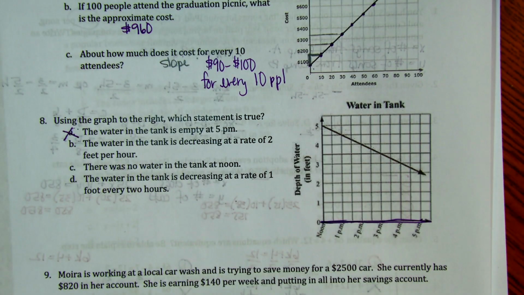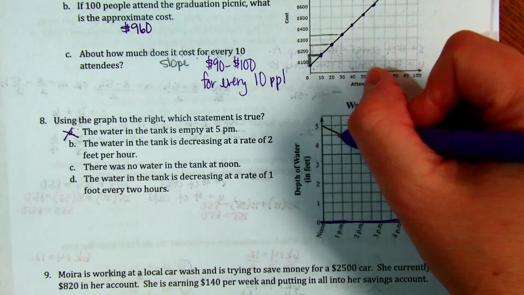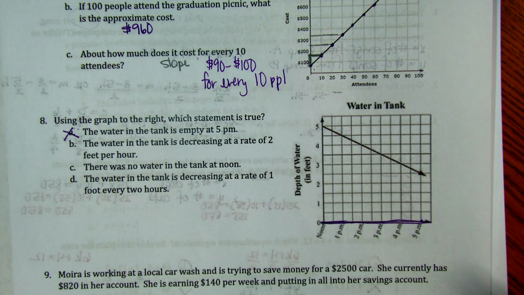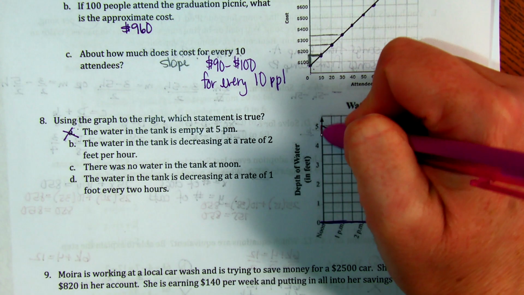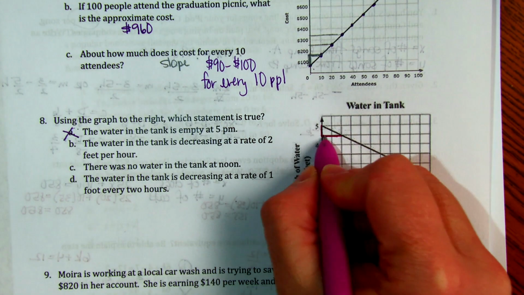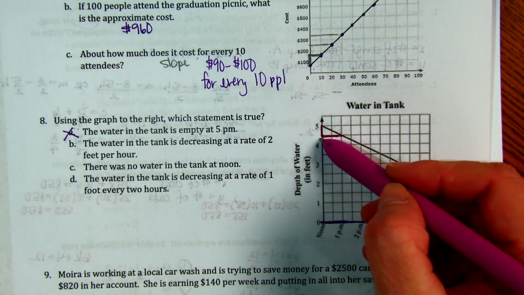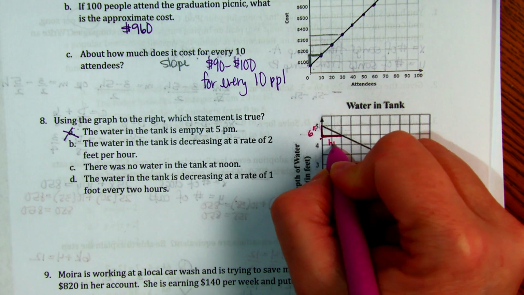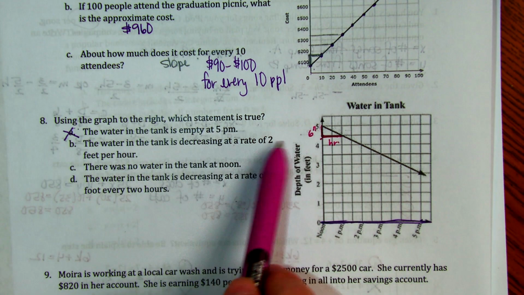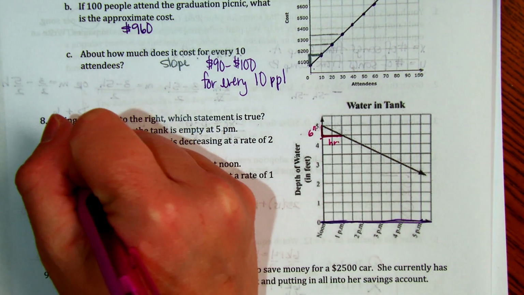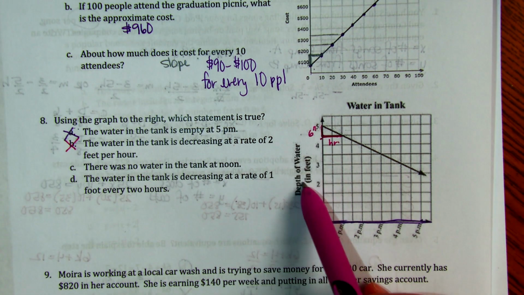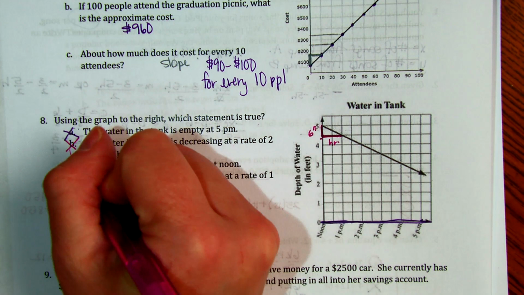The water in the tank is decreasing at a rate of 2 feet per hour. If we look at per hour, from noon to 1 o'clock, there's 1 hour, and this is about 6 inches per hour. So the tank decreasing at a rate of 2 feet per hour is not true. There was no water in the tank at noon. Nope, we started off with 5 feet of water at noon, so that's not it.